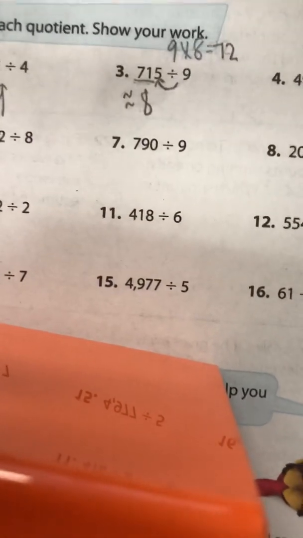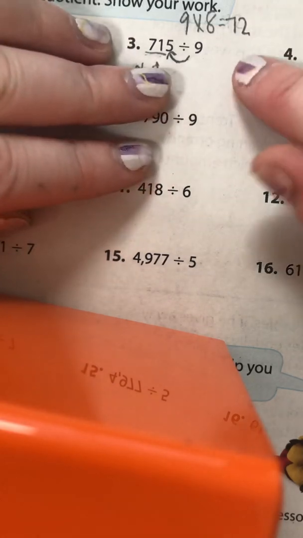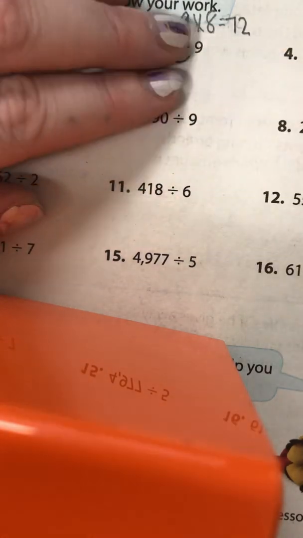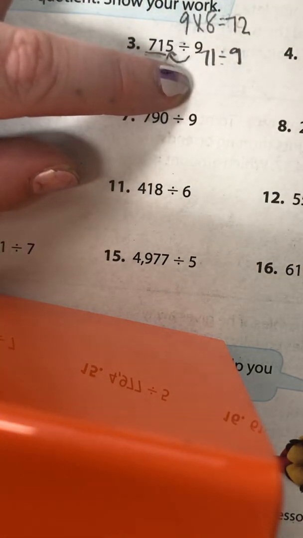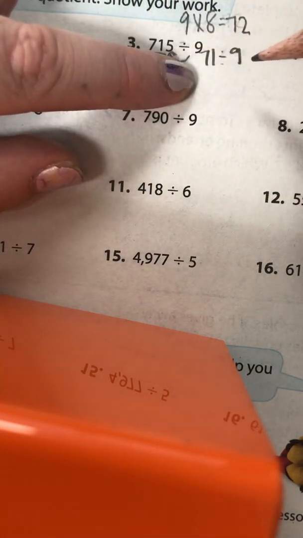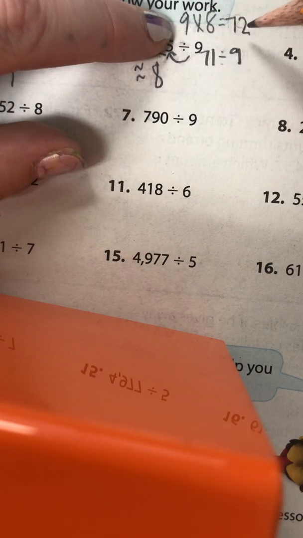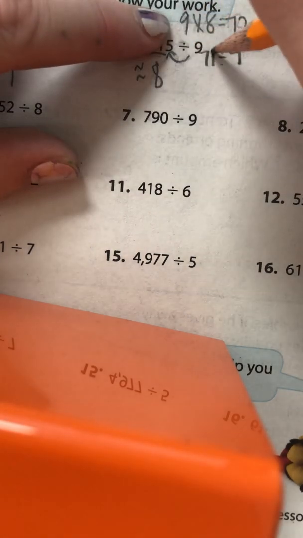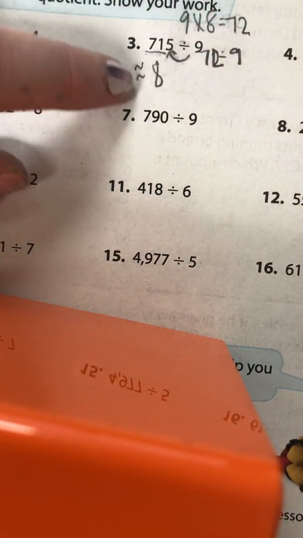Now we're into some bigger numbers. So I have 715 divided by 9. If I look at just the first two digits, 71, that's the same as 71 divided by 9. 71 is not easily divisible by 9, but because I know my math facts, 9 times 8 is 72. So that means 72 divided by 9 is 8. So 71 divided by 9 is about 8.